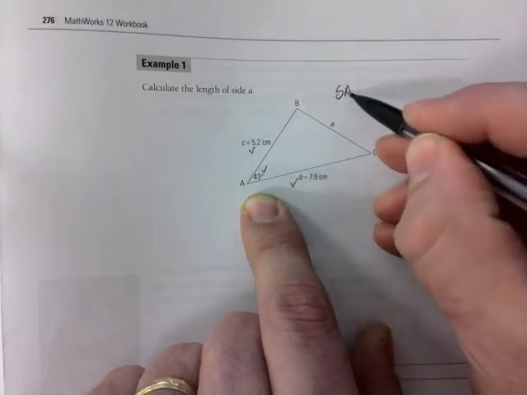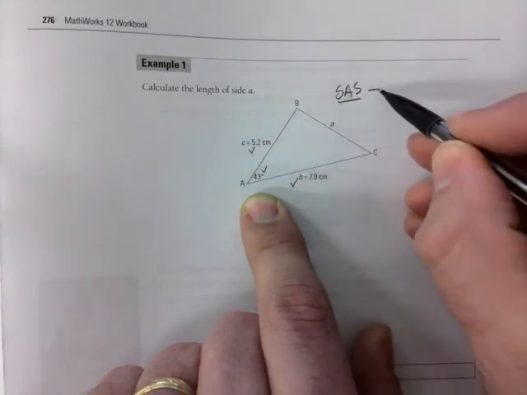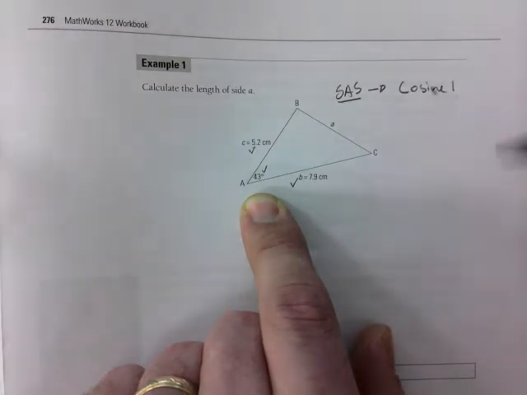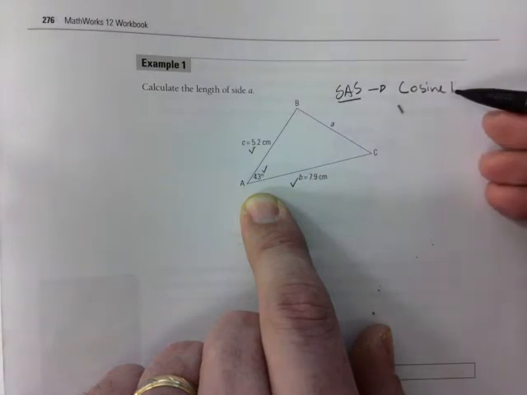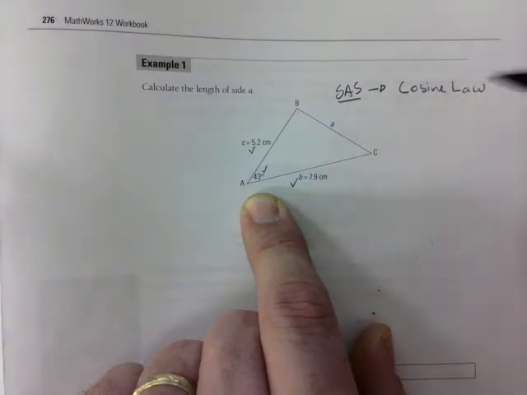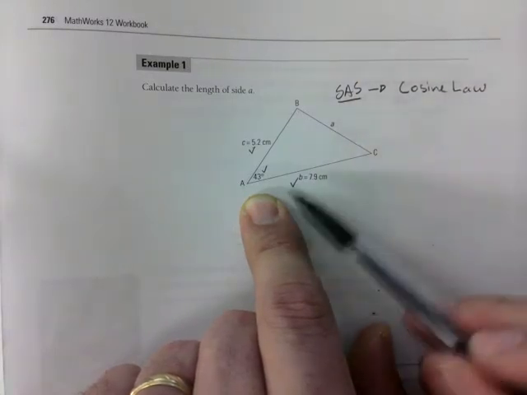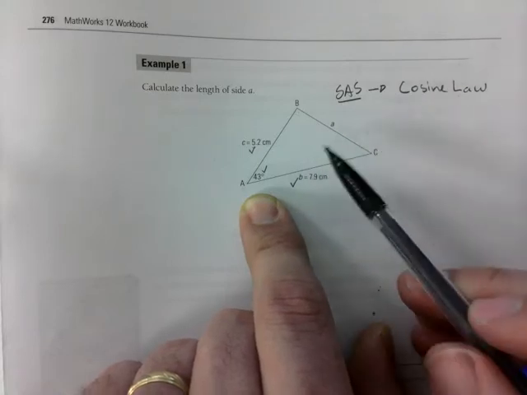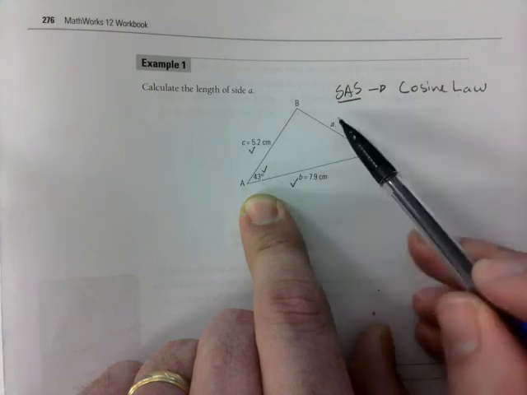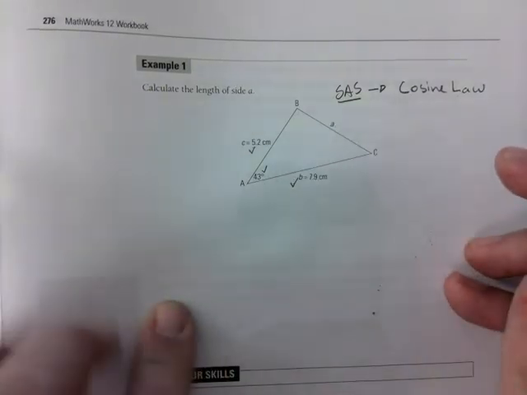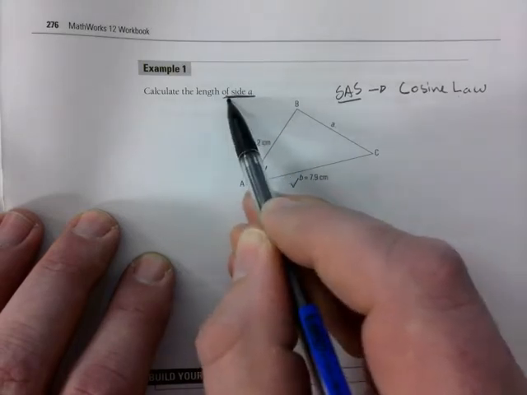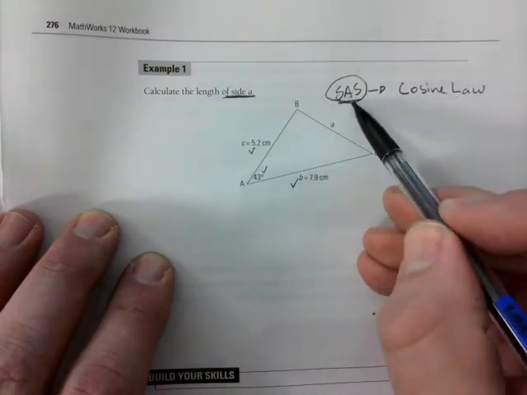So this is an SAS scenario, meaning I have to use cosine law. And if that doesn't do it, then try to find a pair, and you will notice that there's no way to get a pair here, right? You don't know the side length across from it, nothing. They're asking you to find side A, and you know it's SAS.